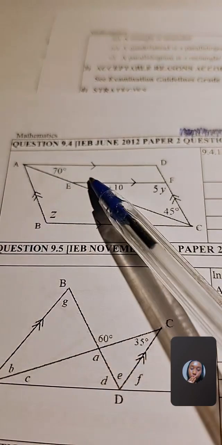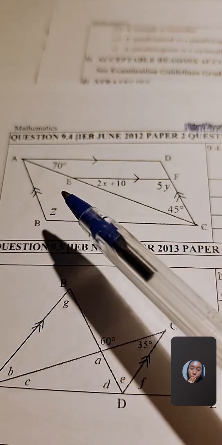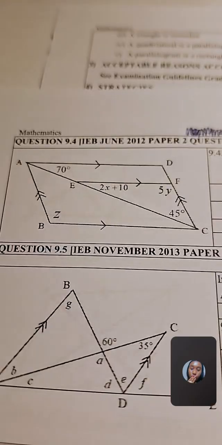Then we have alternate, Z shape, the angles that are formed with the Z shape. Okay, we then look at this. We have AB and DC, which are also parallel lines.